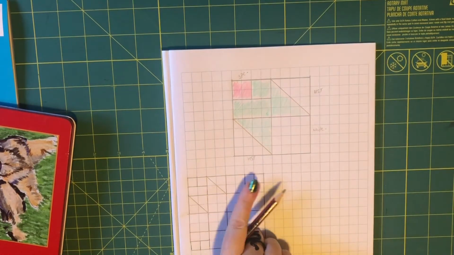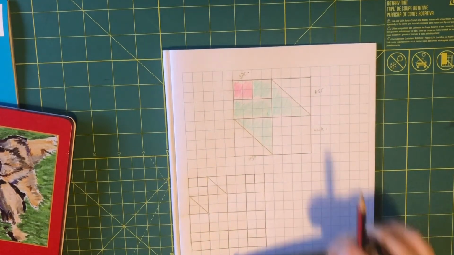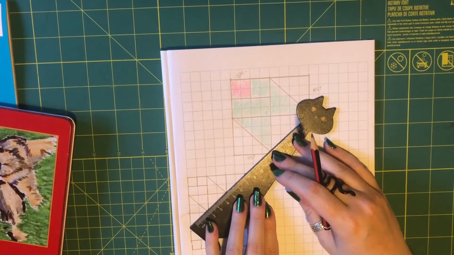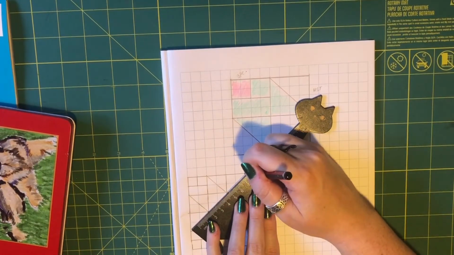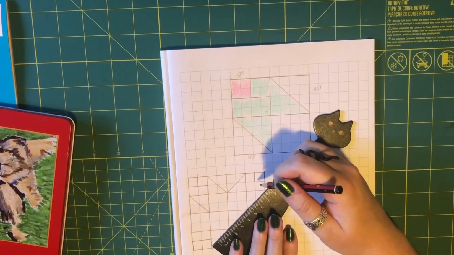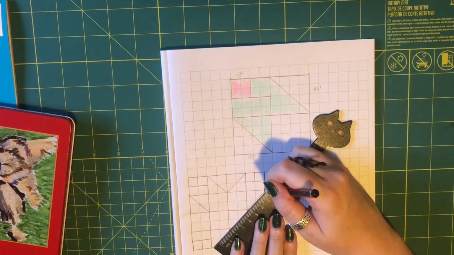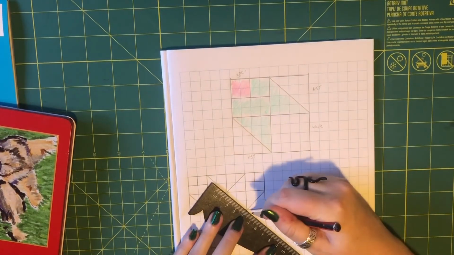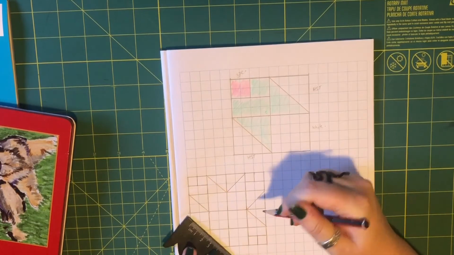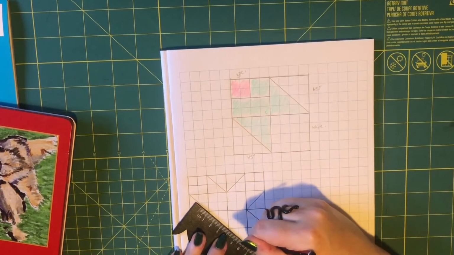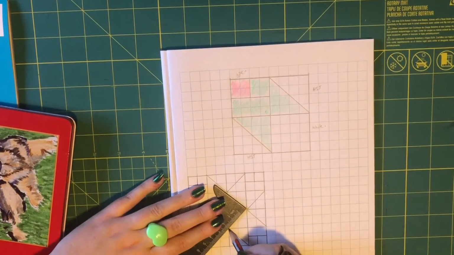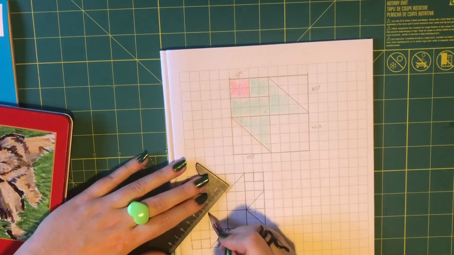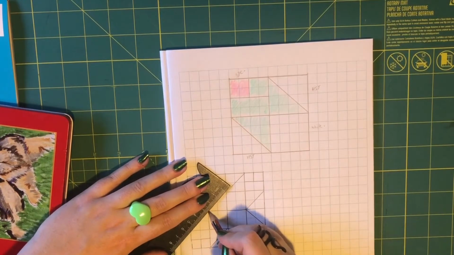Now because I've rotated, it means that my half square triangles are now flipped this way. Flipped again. And now you can start to see the secondary pattern coming out. And we have our star.